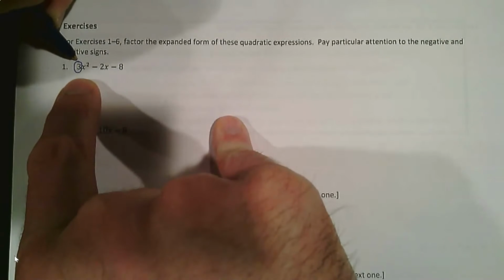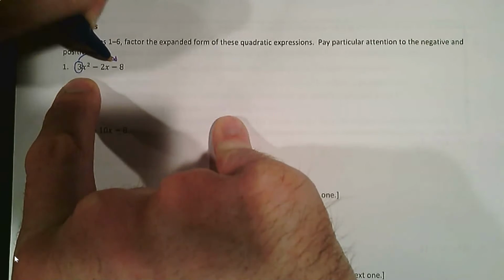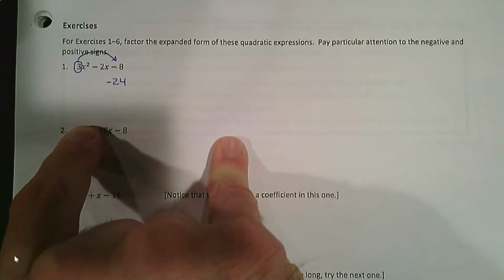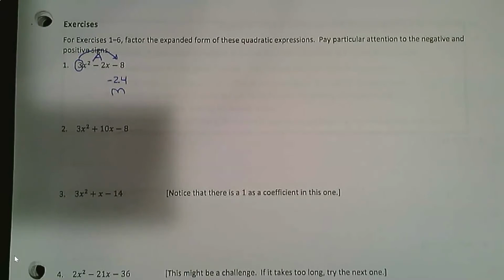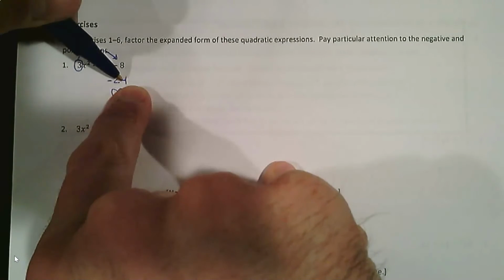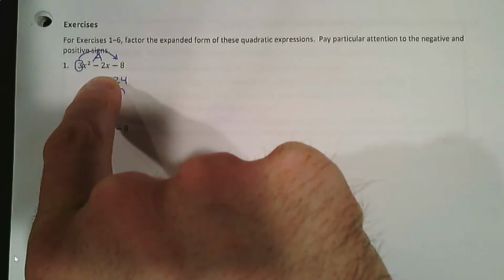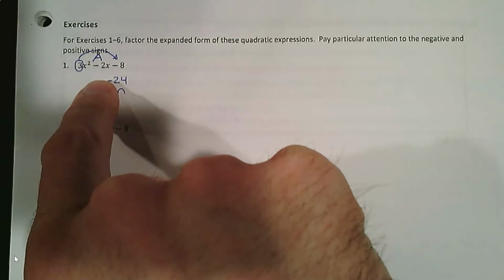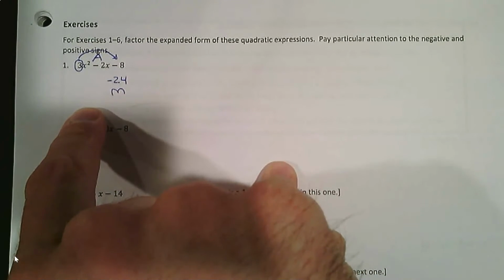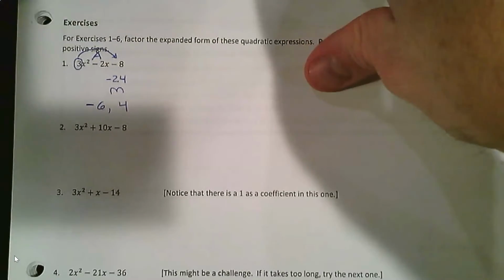The first thing I'm going to do is multiply the first number by the last number. So in this case, I get 3 times negative 8 is negative 24. So I need numbers that add up to negative 2 that multiply to negative 24. Because this is negative 24, I really need the numbers to subtract to 2. So if you've done a lot of work with 24, you can use your sheet. At this point, my magic numbers are 6 and 4. Since I need them to add up to negative 2, the bigger number is going to get the negative sign.